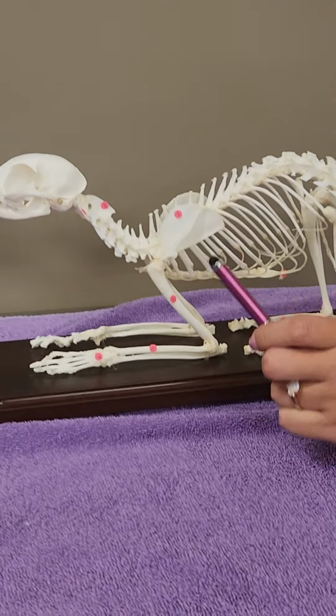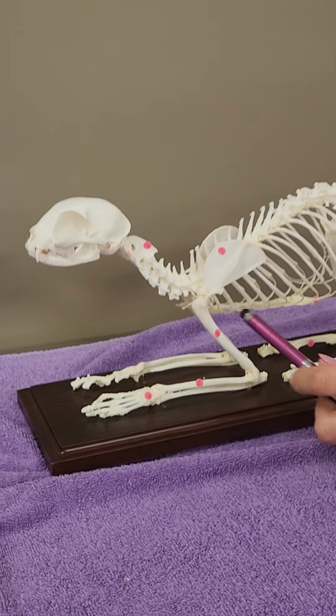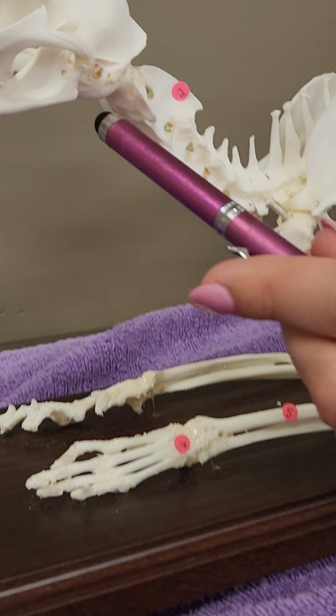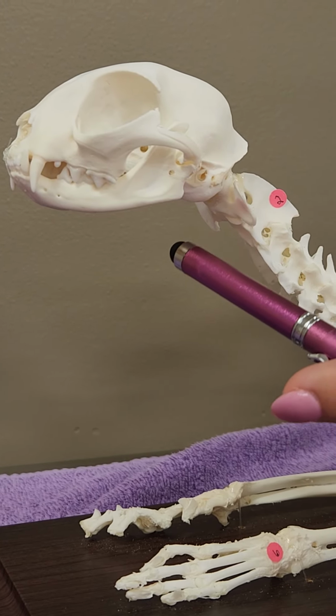The last bone in our axial skeleton, or that's our central skeleton, that we don't really have a model of would be the hyoid bone, which would be right here in the neck to hold the airway open.